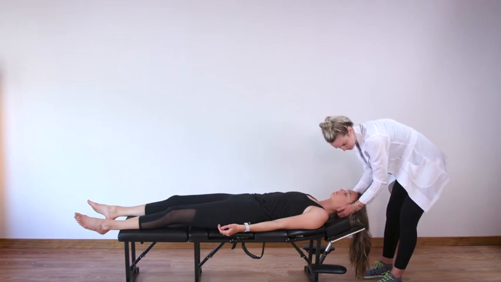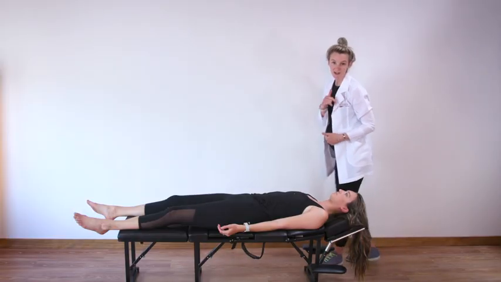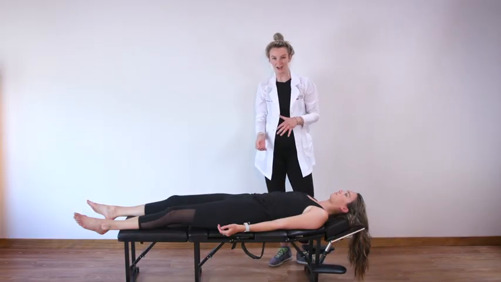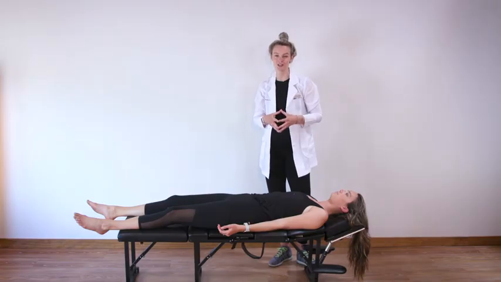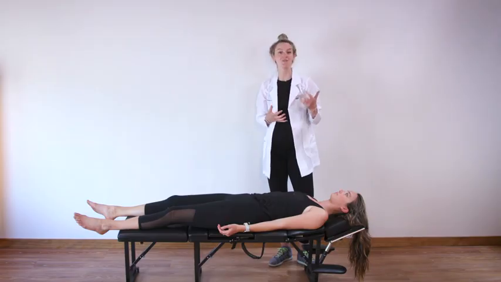Perfect. So we adjusted Tara's neck, mid-back, and low back, because those were the areas where she had those subluxations or restrictions, misalignments of the spine.